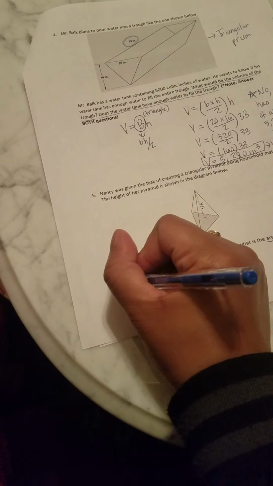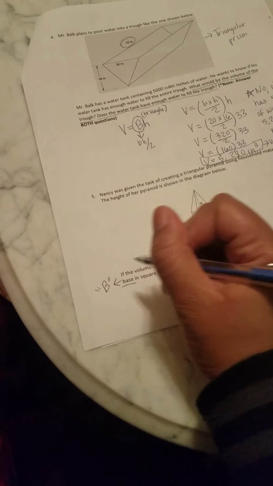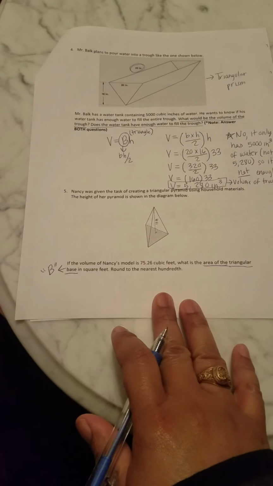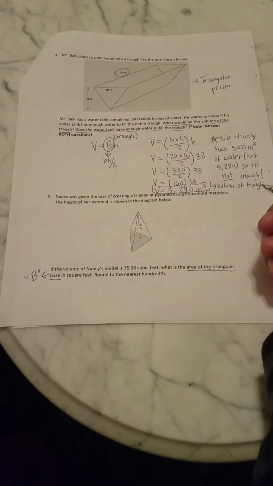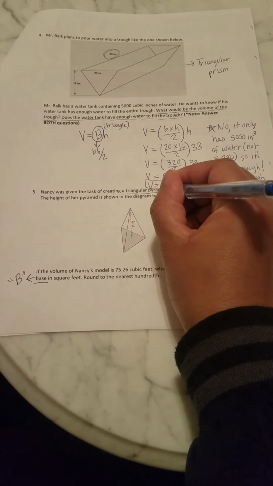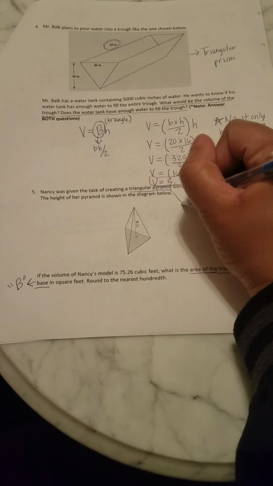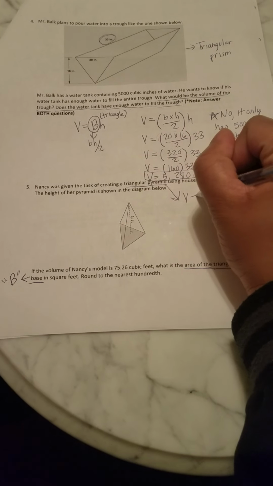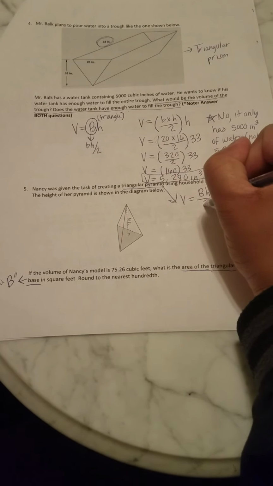That means they're just asking for what capital B is going to be equal to. So we're going to be solving to find capital B. Okay, so we always just start off with the formula for the volume. We are working with a triangular pyramid, so we have to use the correct formula. So the formula is going to be V equals capital B times H divided by 3, because it's a pyramid.